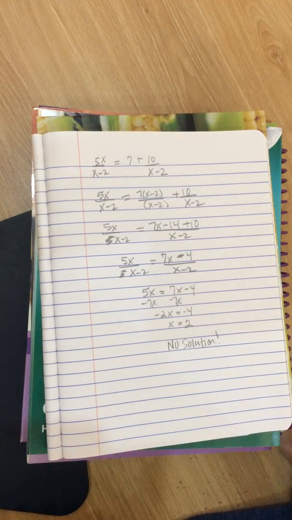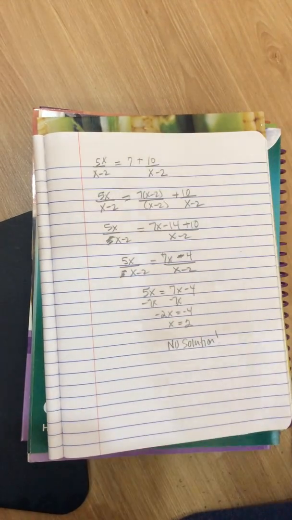So the big takeaway here is after you solve it, always go back and check, is it a possible answer? Does it fit the domain restrictions?